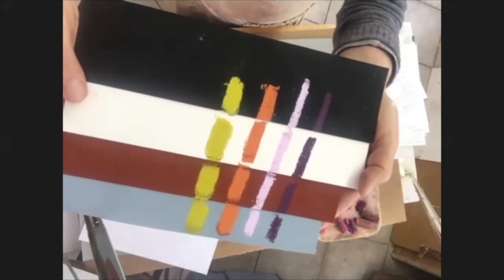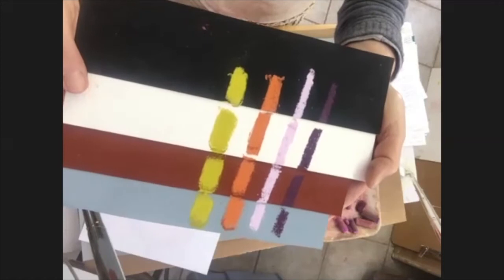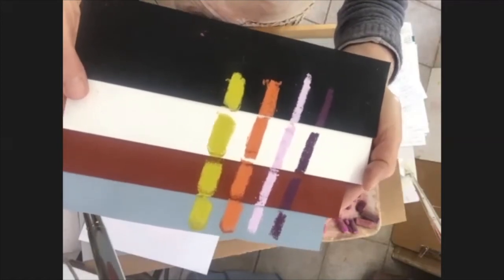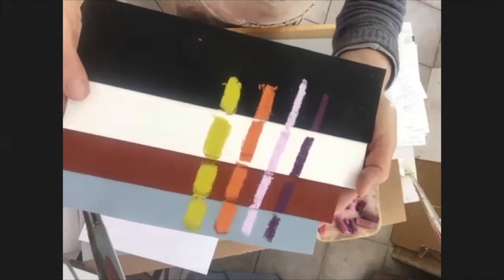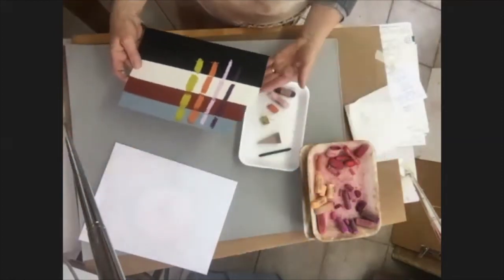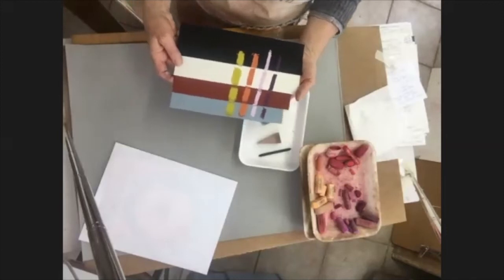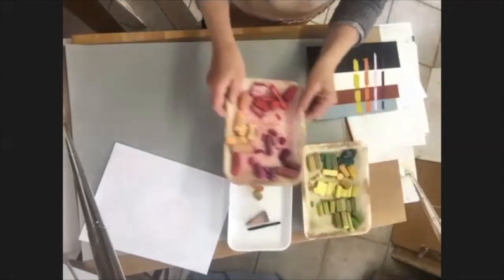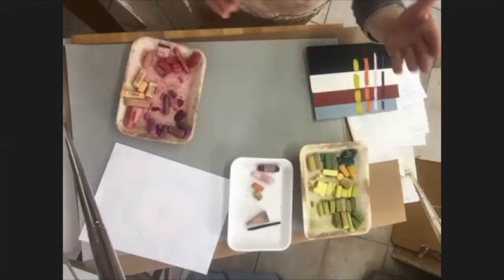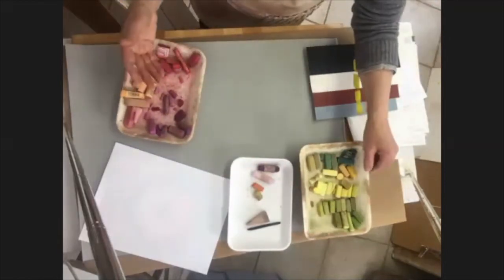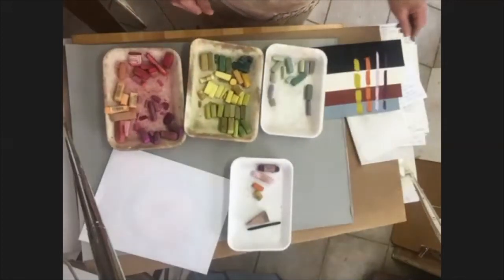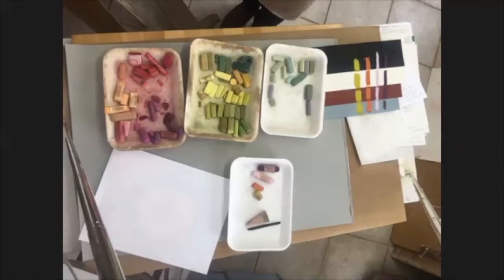The cooler colors tend to be warmer on the reds. The warmer colors are cooler on the blue background. So again, your palette is changeable. It's dynamic. It's never going to be the same depending upon the context, the background color, the background value of your support, and also the colors that you're putting next to it. Okay, so now we'll get to work on our painting.